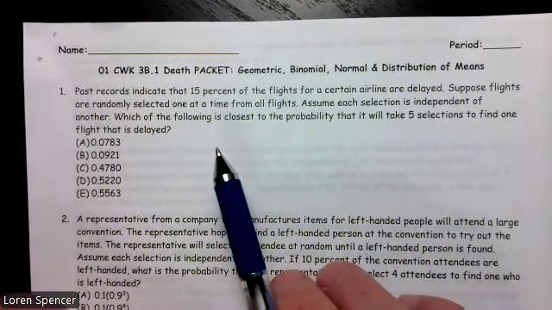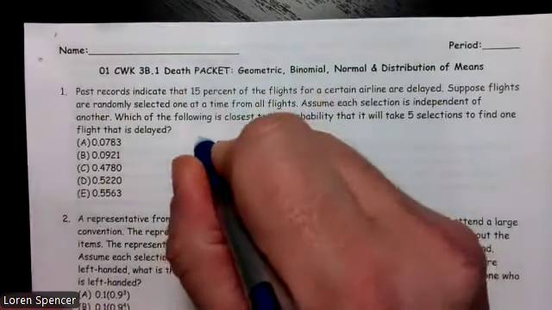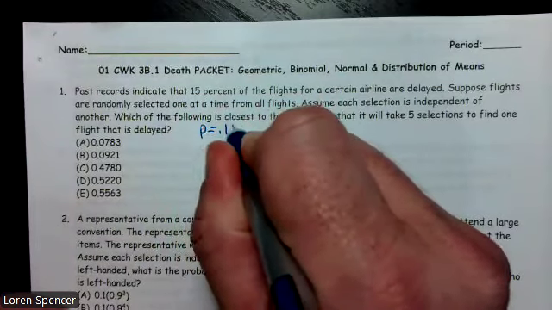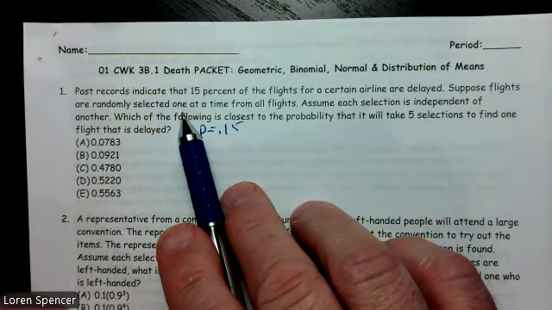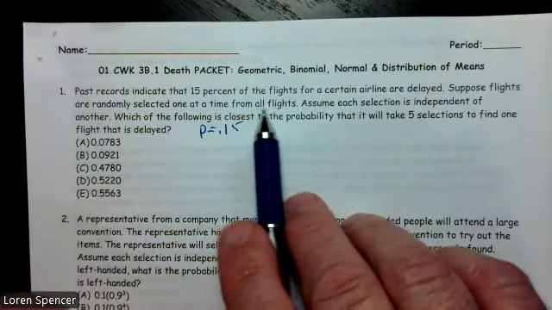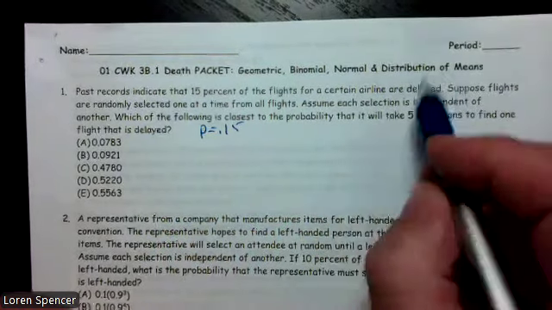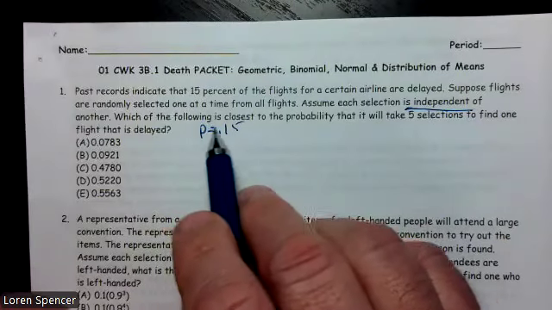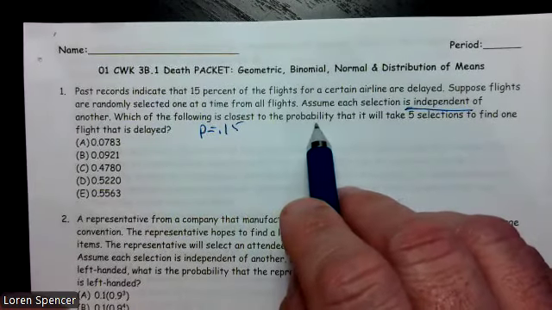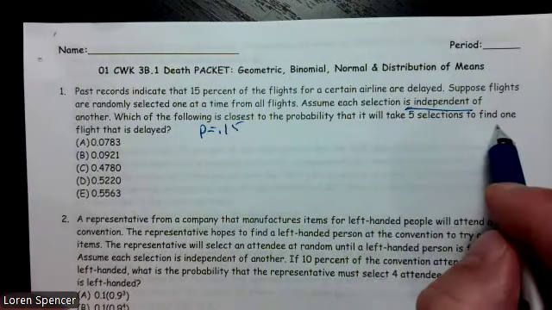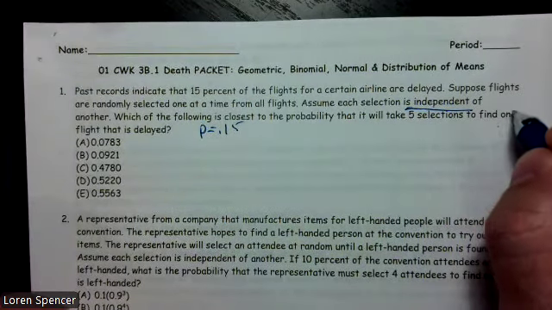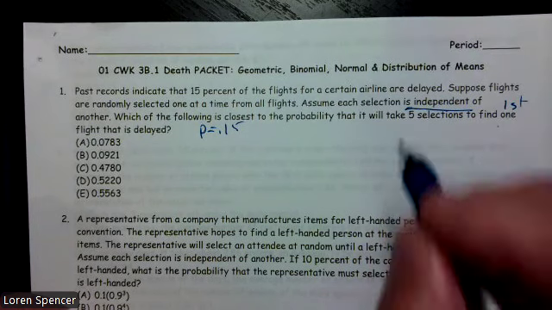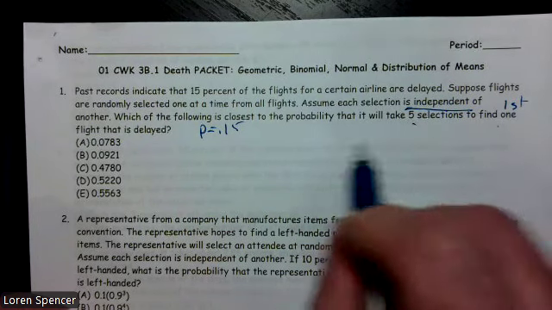Past records indicate that 15%, so we have a probability of 15%, of the flights for a certain airline are delayed. Suppose flights are randomly selected one at a time from all flights. Assume each selection is independent of another. What is the probability that it'll take 5 selections to find one flight that is delayed? In other words, to find the first flight that is delayed, the probability it'll take 5.